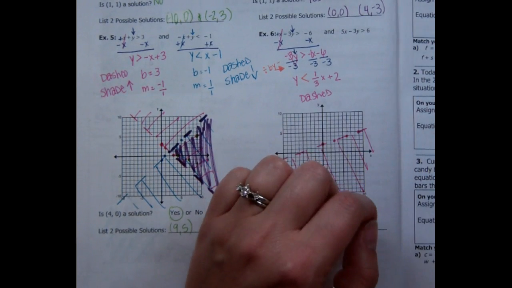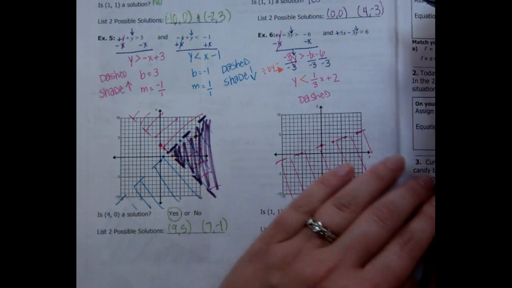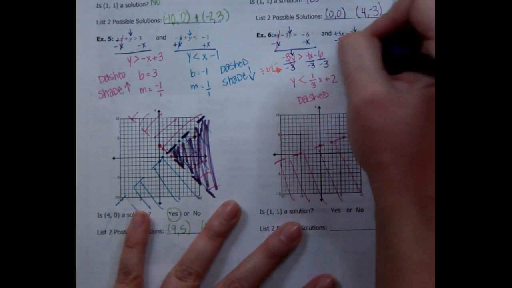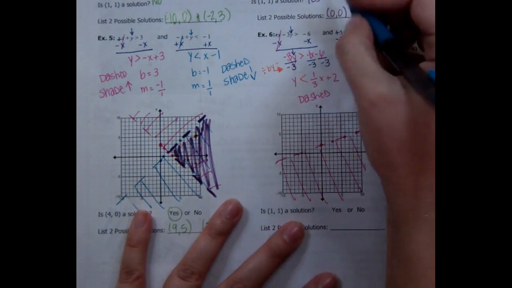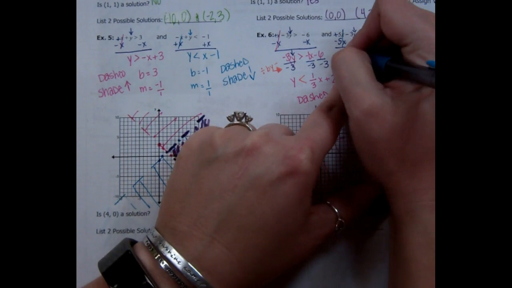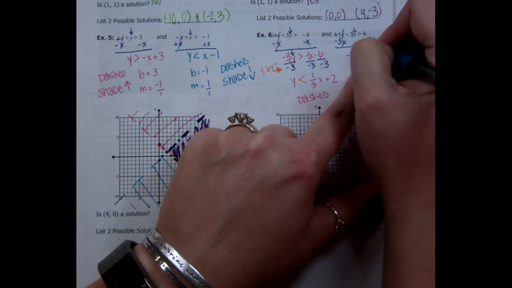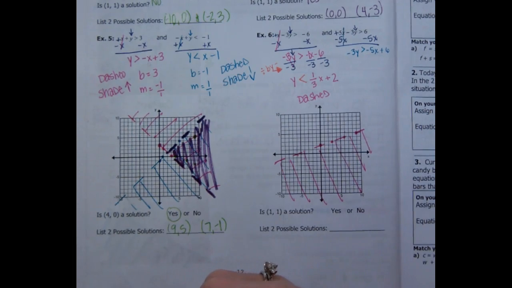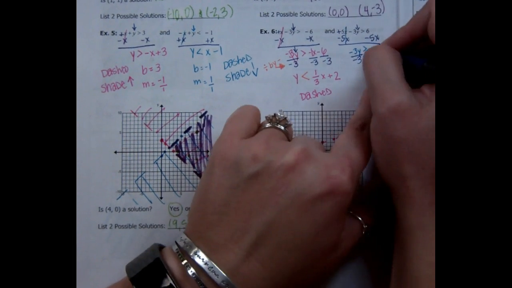So let's solve for that y right there. It's a positive 5x, so the way that I get rid of a positive 5x is to subtract 5x from both sides. Negative 3y is greater than negative 5x plus 6. Got to get rid of that negative 3, so I'm going to divide by negative 3.